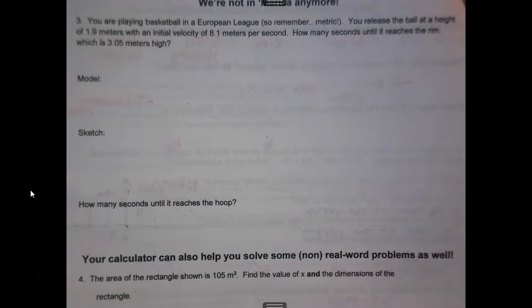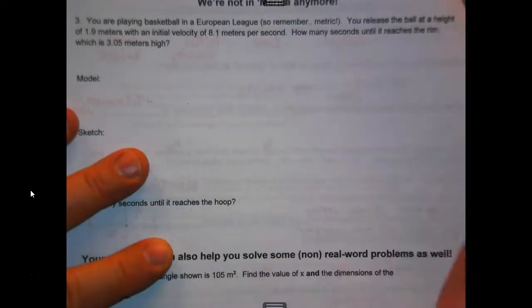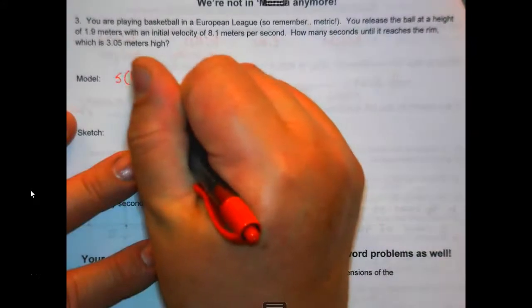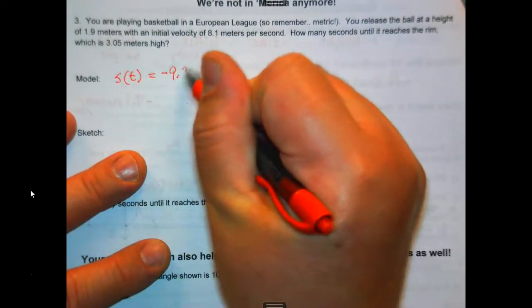All right, number 3. You are playing basketball in a European league, so we cannot use negative 16 feet per second anymore, can we? So now we have to use negative 9.8. And again, we're looking for how many seconds, so I'm going to do S of t, seconds of time, equals negative 9.8, and we're still looking for the time, so that's going to stay the same.